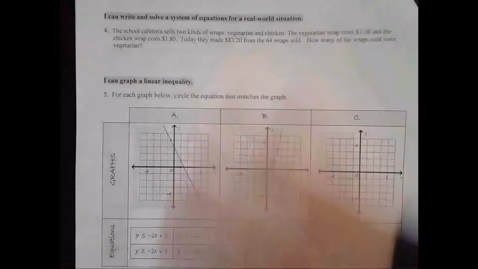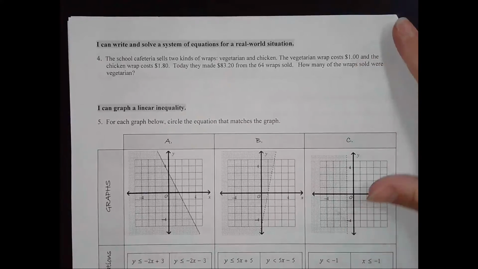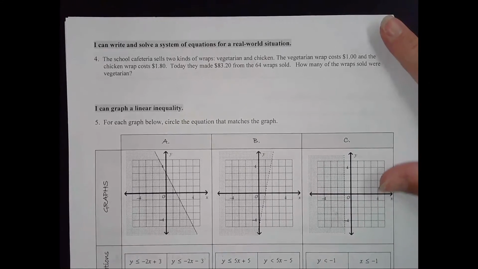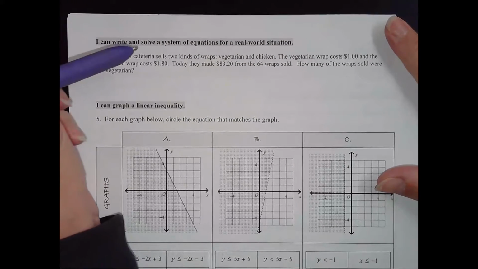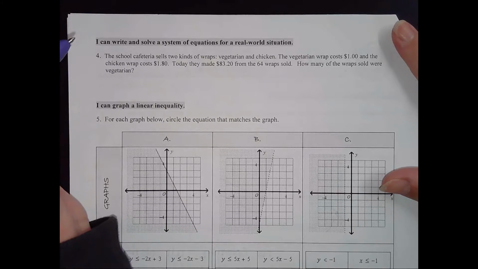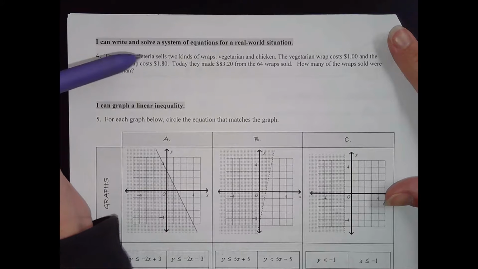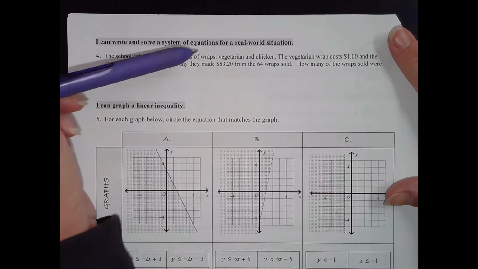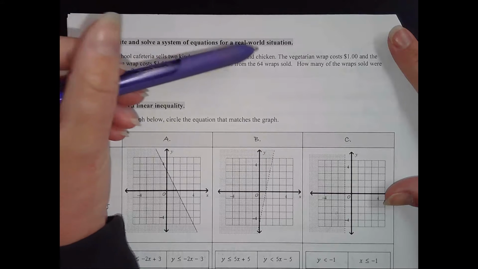Okay, next page, last bit. This is it, story problem. Okay, here we go. You're going to write your own system of equations for the real world situation, and you're going to be able to solve it. So it says the school cafeteria sells 2 kinds of wraps. You have a vegetarian wrap and you have a chicken wrap.